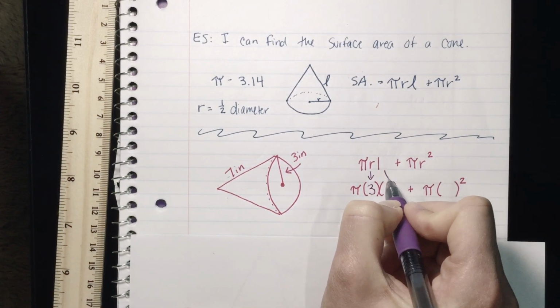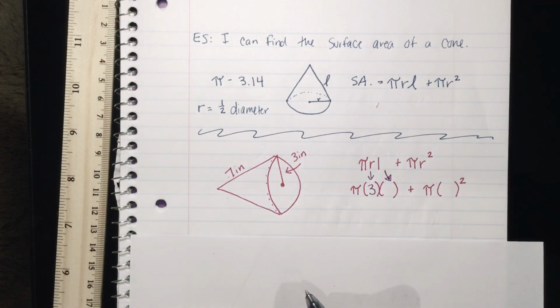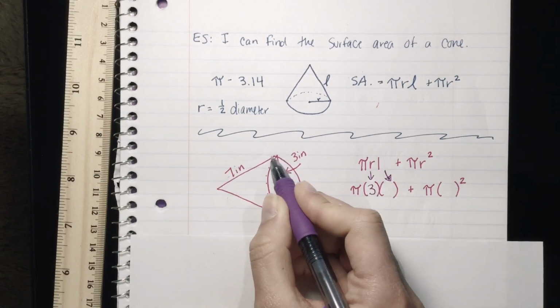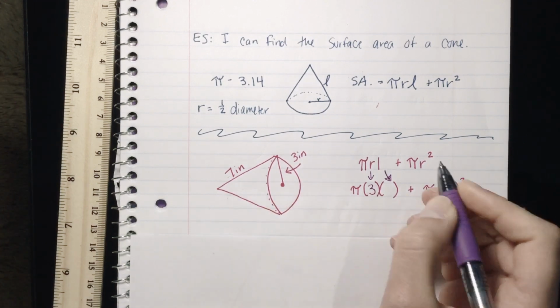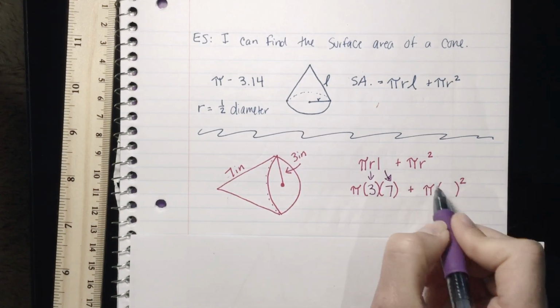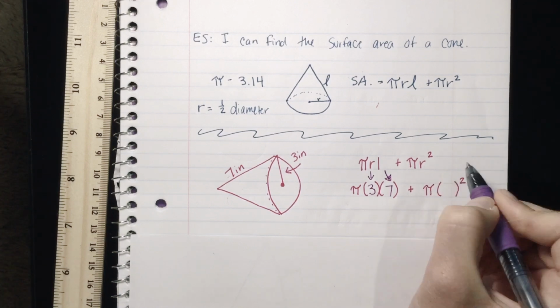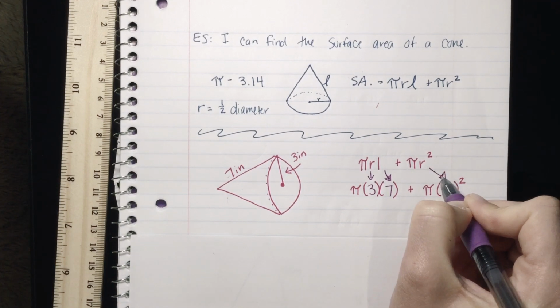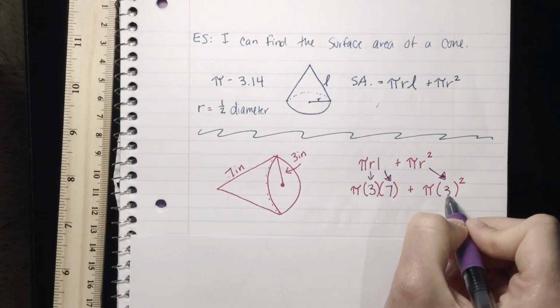And then our length. What is our length? Our length is 7, right? This long part across the top of the cone. That's going to be 7. And then if I'm going back down here, we already know what pi is, so we don't have to fill that in. And then our radius is 3, so we fill that in.